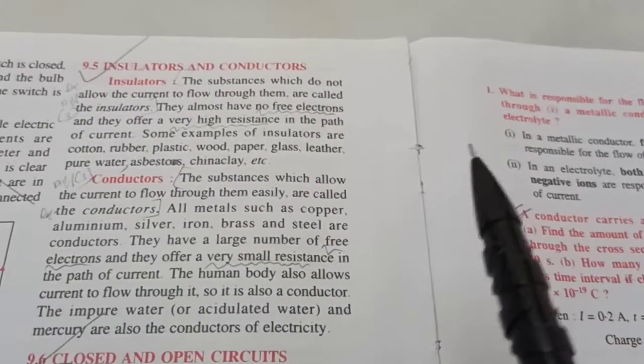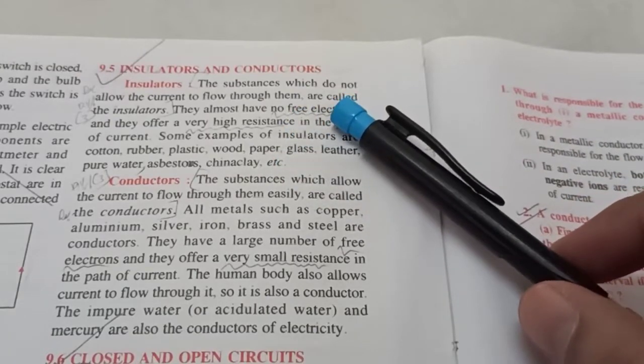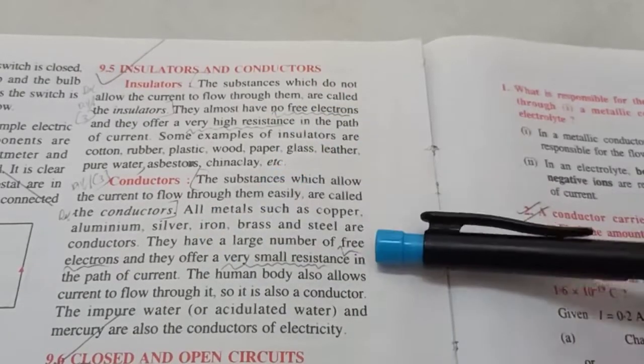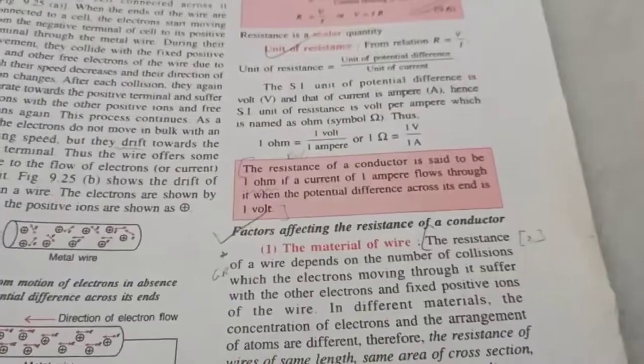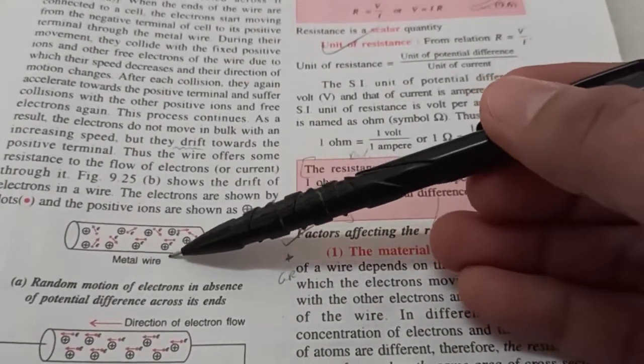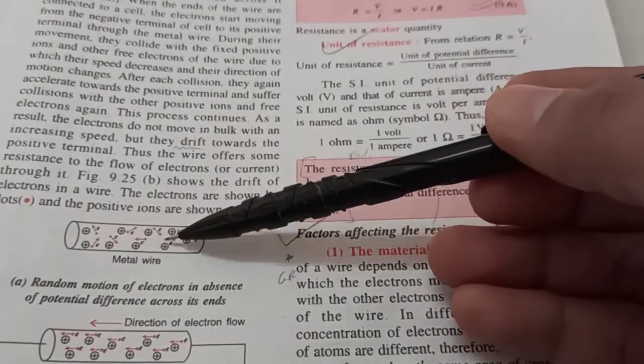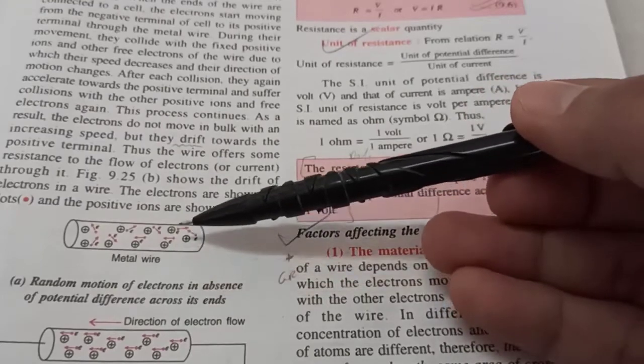Next, the difference between insulators and conductors. I've already explained that insulators don't have any free electrons. Conductors, like metals, have something called free electrons. You see, it looks like this. Suppose this is a copper wire. The outermost shell of copper has some electrons which roam about in the entire wire. They're not stuck to the atom. They are called free electrons.